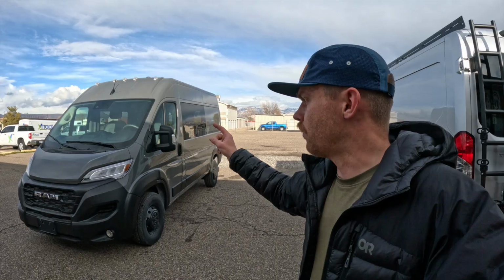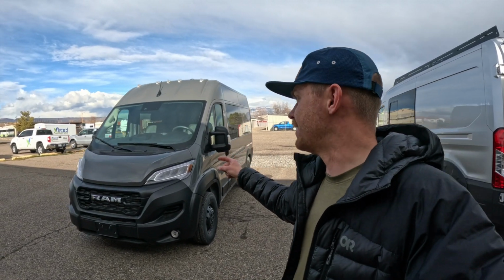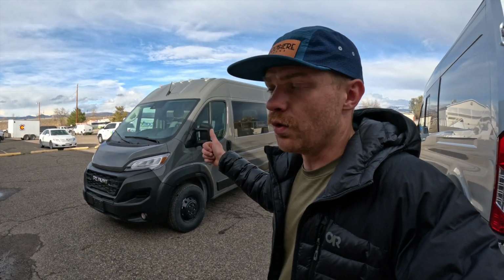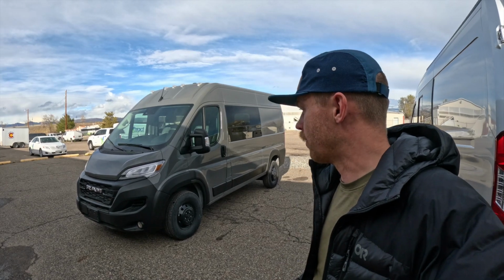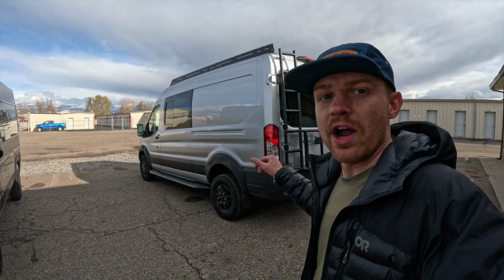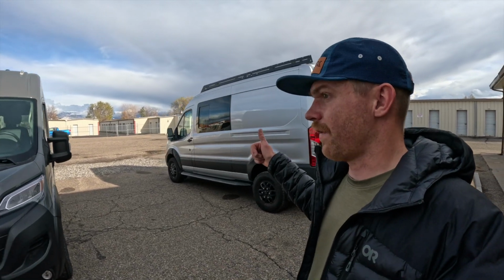We're talking about windows. Over here is a Ram Promaster 136 high roof van. And this is an Out There Vans own van that is being converted to be one of our spec monument vans. Both of these vans have a variety of windows. So let's do a quick walk around.